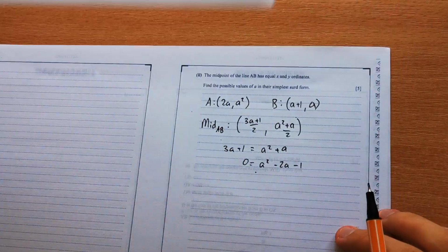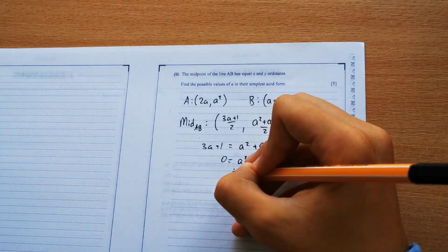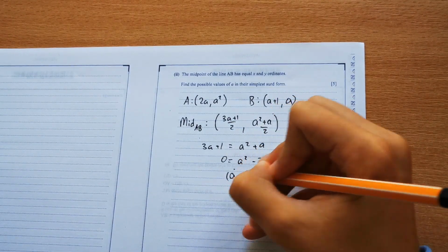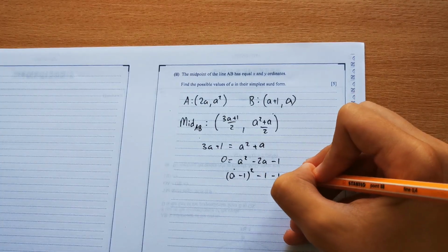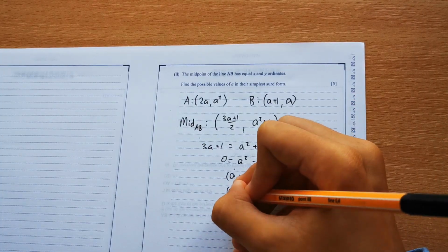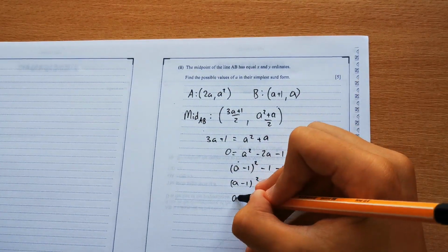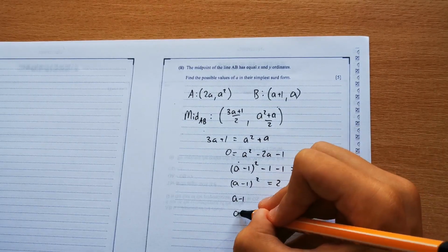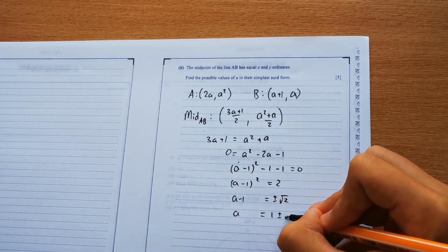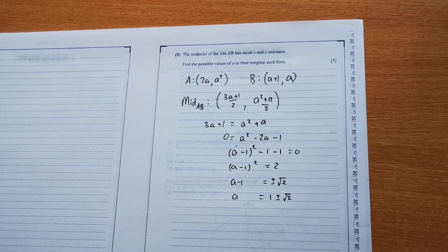Now, what we have to do, it says in their simplest surd form, so that says to me complete the square. A minus 1 squared minus 1 minus 1 is equal to 0. A minus 1 squared equals 2. A minus 1 equals plus or minus root 2. A equals 1 plus or minus root 2. Always remember to plus or minus whenever you take the square root, and those are our possible values of A.